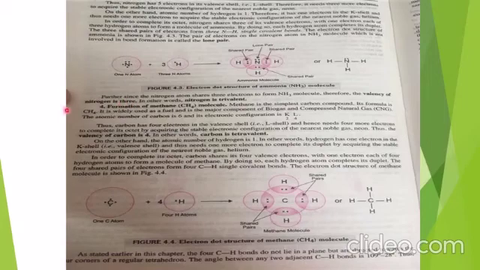Further, formation of the methane molecule. Methane is the simplest carbon compound and its formula is CH4. First of all, carbon has atomic number 6, so the electronic configuration will be 2, 4. So carbon requires 4 more electrons to complete its octet, and we know carbon is tetravalent. On the other hand, the atomic number of hydrogen is 1, so hydrogen requires 1 more electron to complete its duplet.